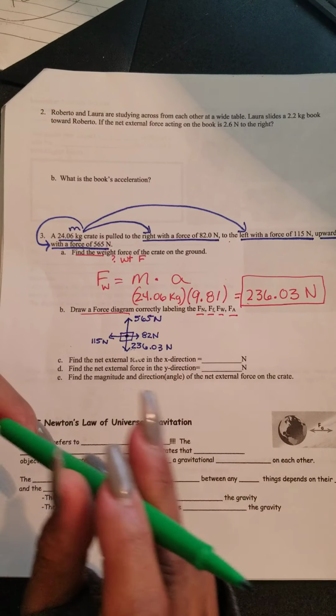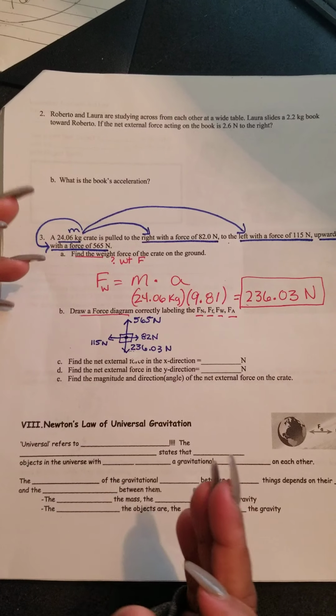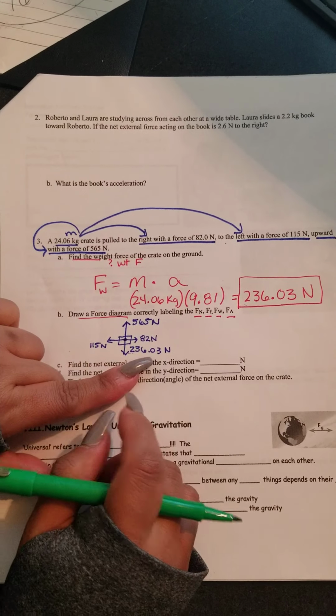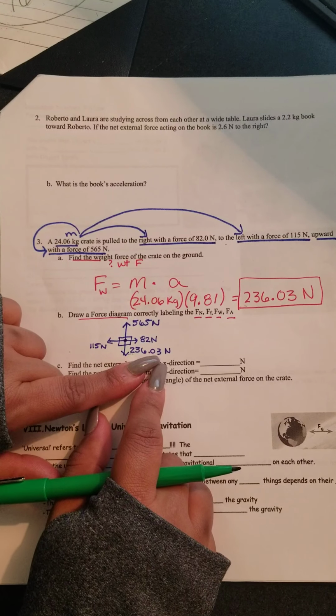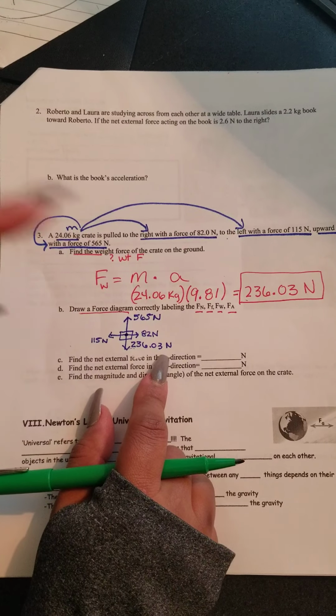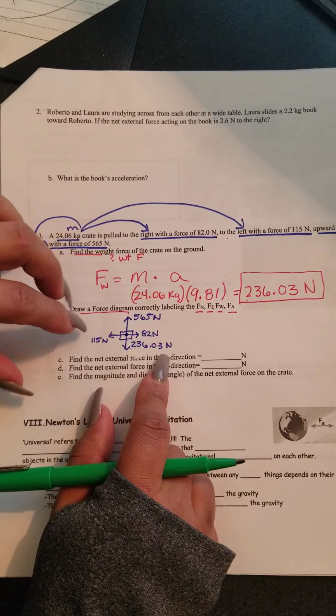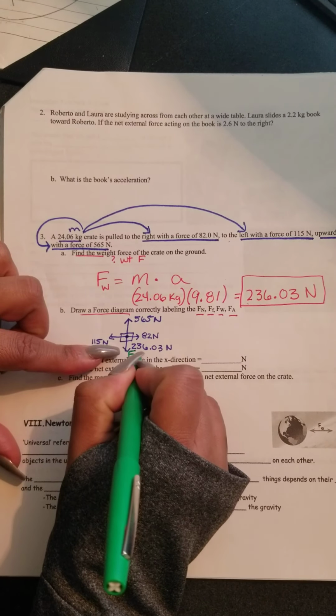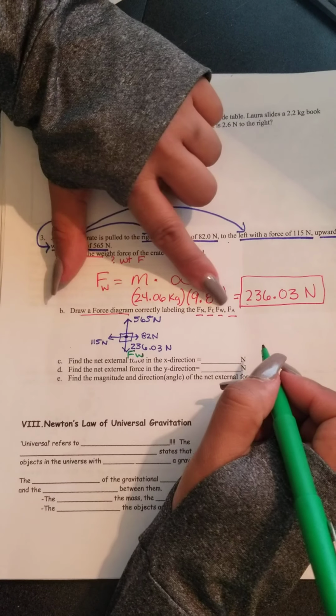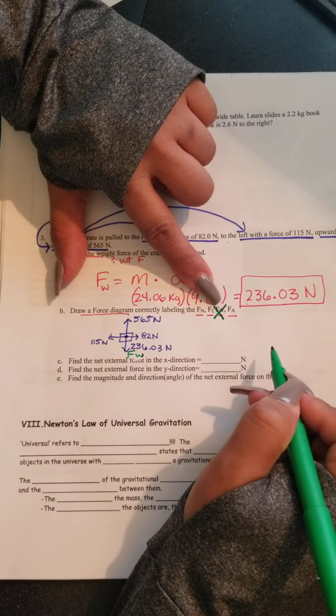Since we know the direction, we must put the direction. Since we know the magnitude, which is the number, we need to include it. We know the SI unit, we need to include it. But we also need to label the type of force that goes with that vector. This vector is a weight force. And it says label those two forces. So I did that one.